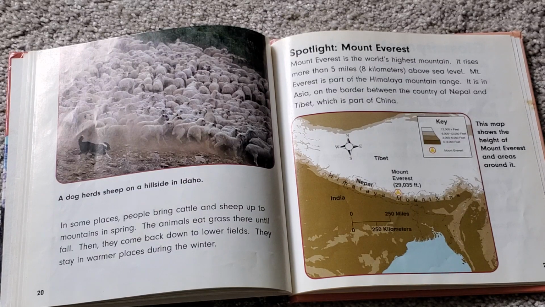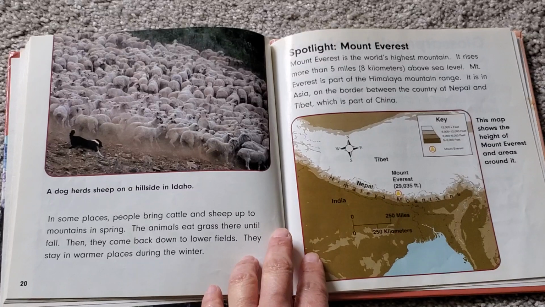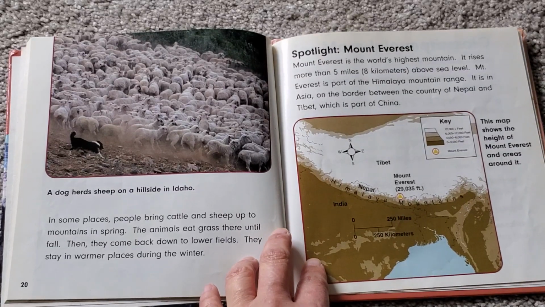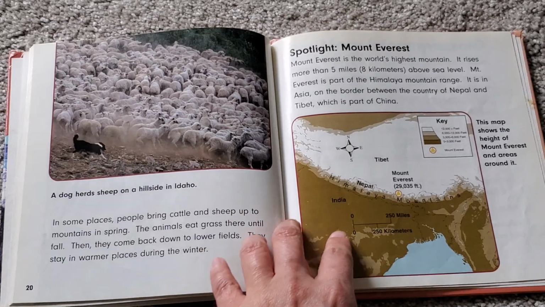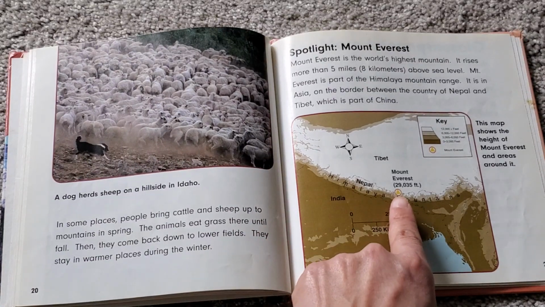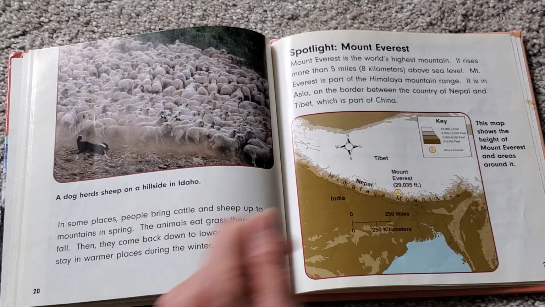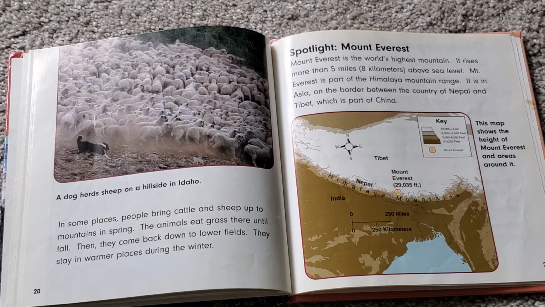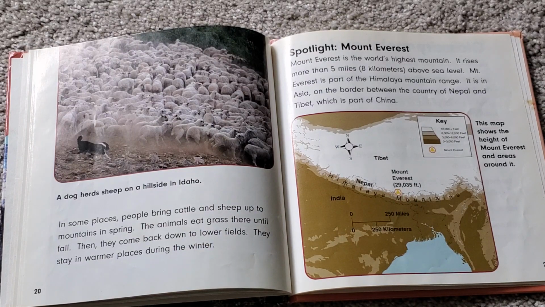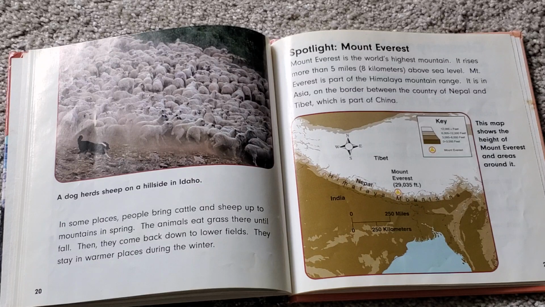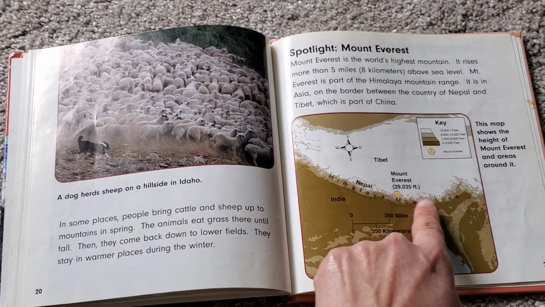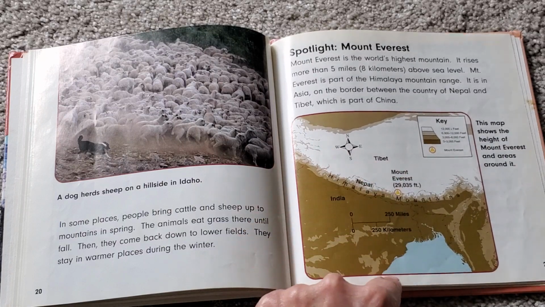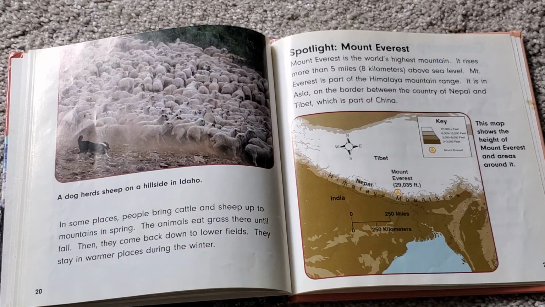Spotlight: Mount Everest. Mount Everest is the world's highest mountain. It rises more than 5 miles or 8 kilometers above sea level. Mount Everest is part of the Himalaya mountain range. It is in Asia on the border between the country of Nepal and Tibet, which is part of China. This map shows the height of Mount Everest and areas around it.